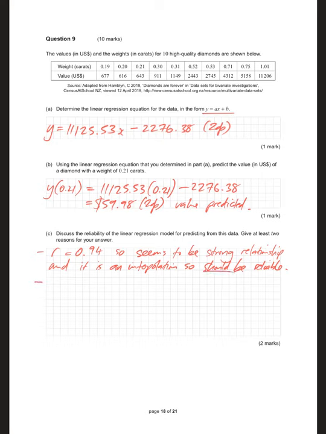Should be reliable, but what do you notice is we predicted 0.21. We have a 0.21 here, and the value is nowhere near what we were expecting. It's a bit weird here. It should fit the model, but it's not.